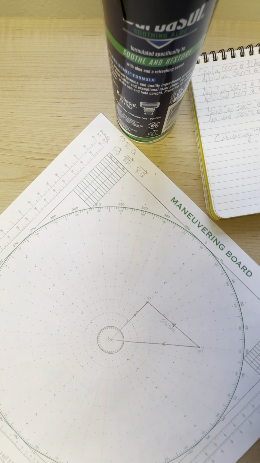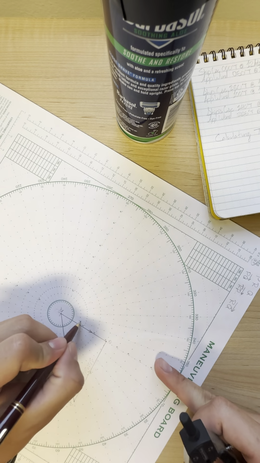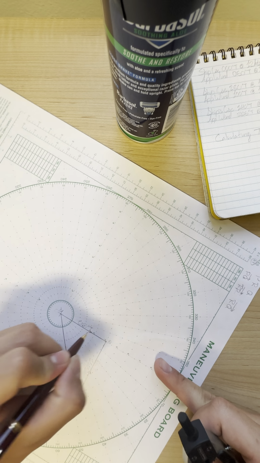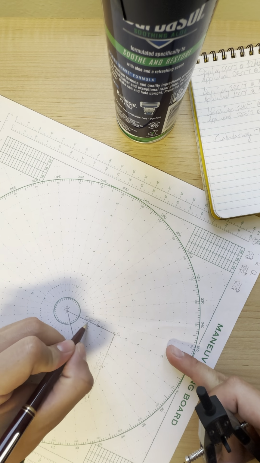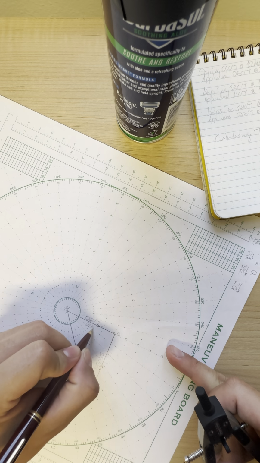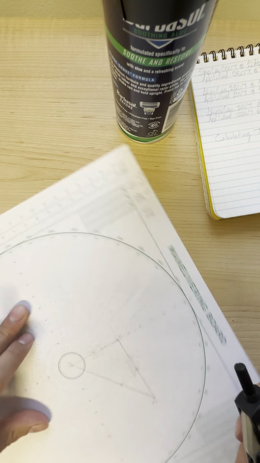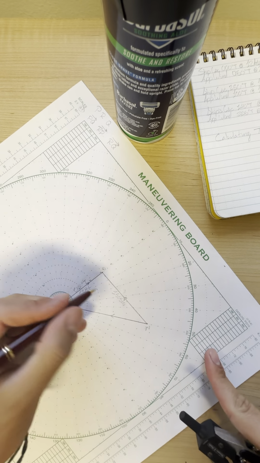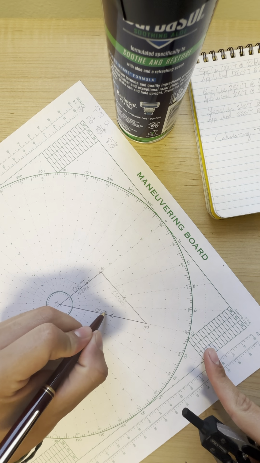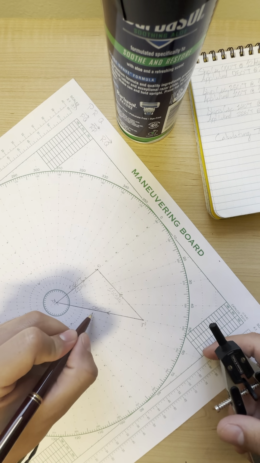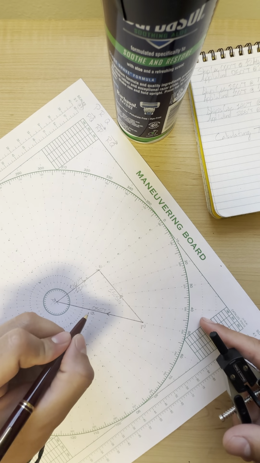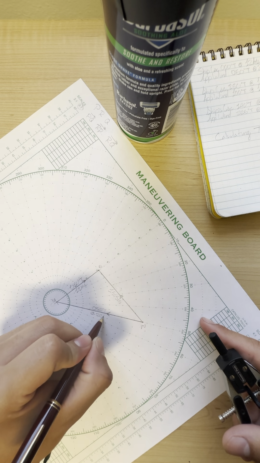Probably should have labeled these. Let's do that now. 000 degrees true at 12 knots. Here we have 050 degrees true at 20 knots.